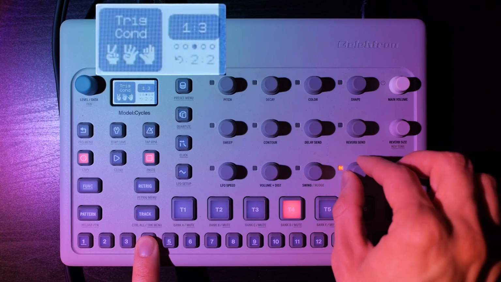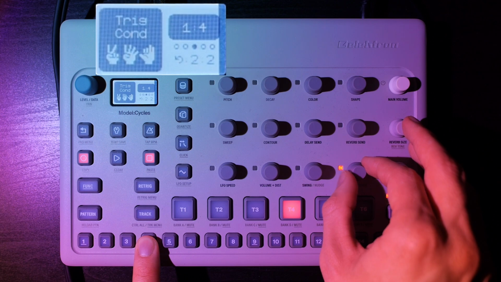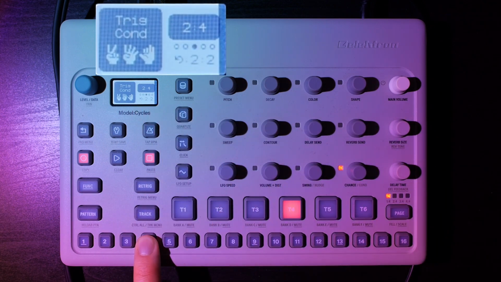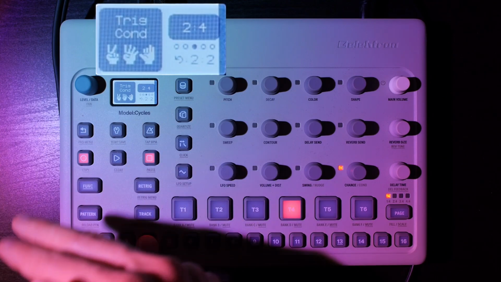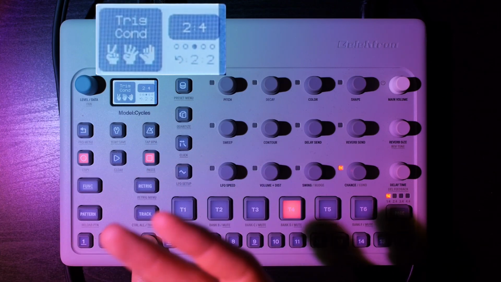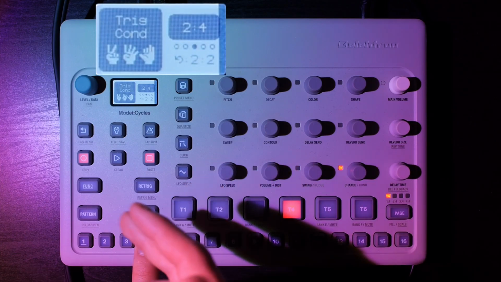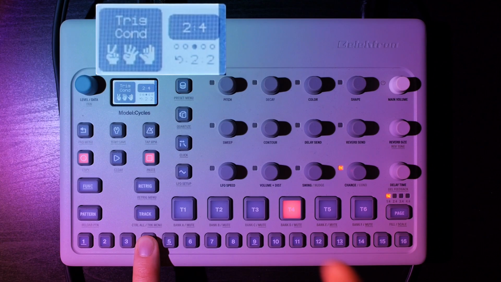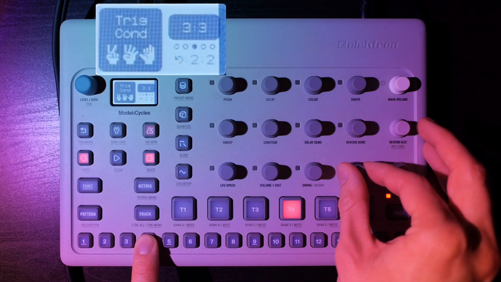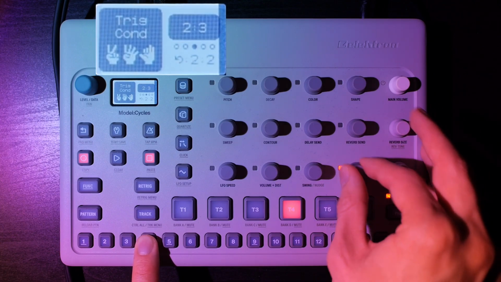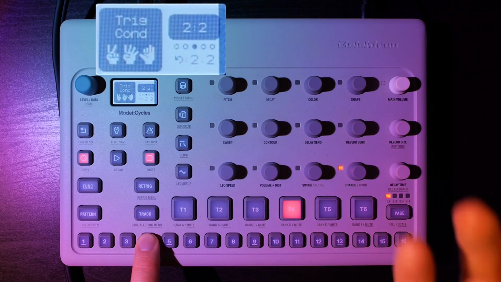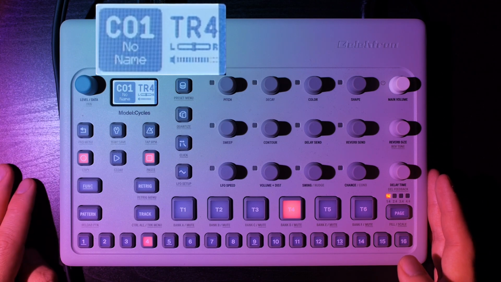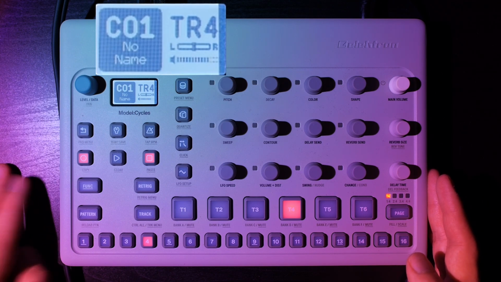So when I turn it to 2 divided by 4, then every second cycle in a 4 cycle loop, you hear the clap. Okay, but now I turn it to every second cycle in a second cycle loop. I hope you know what I mean. When you have questions, just write me a comment. Okay.